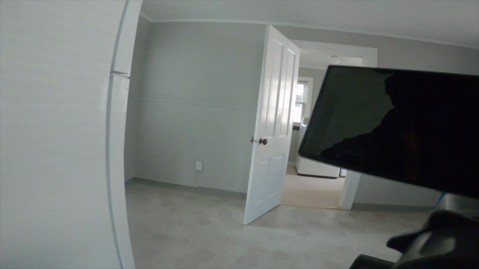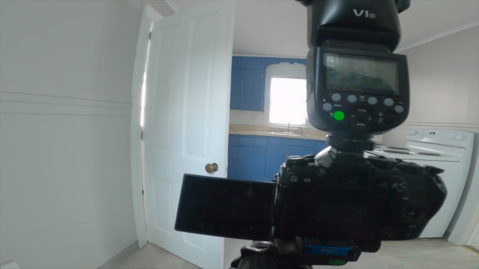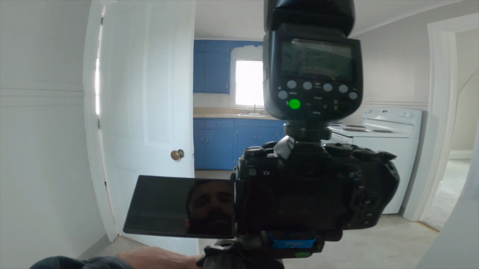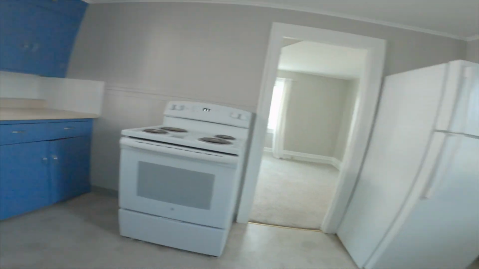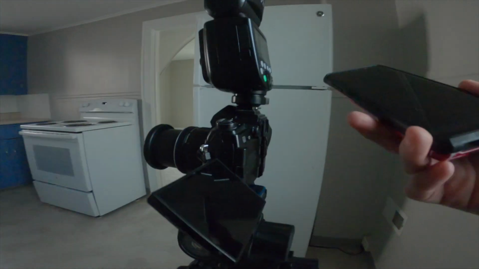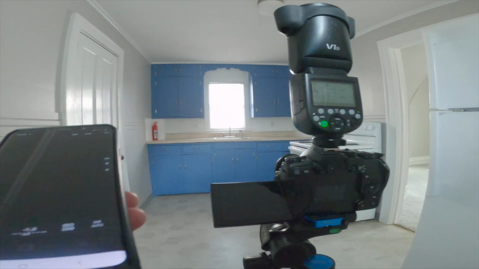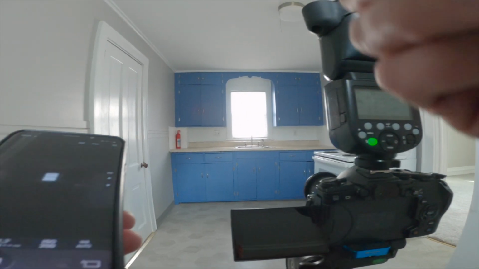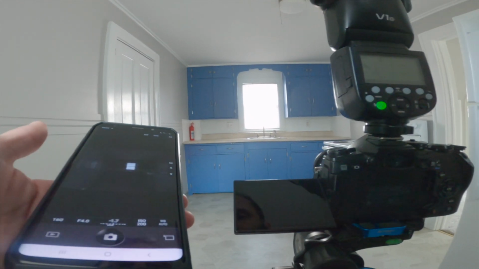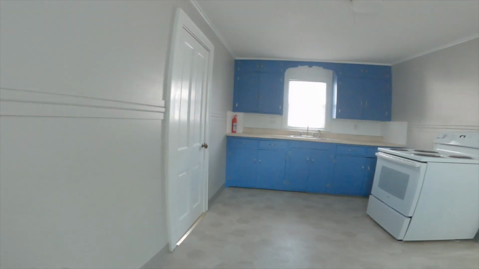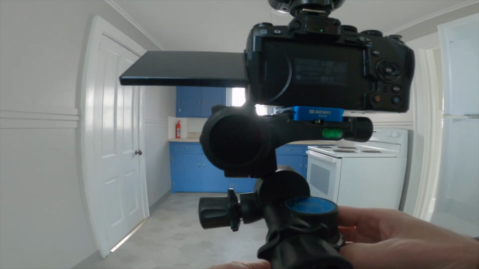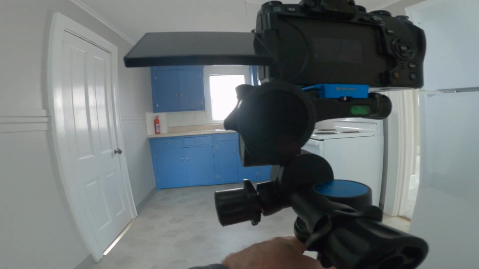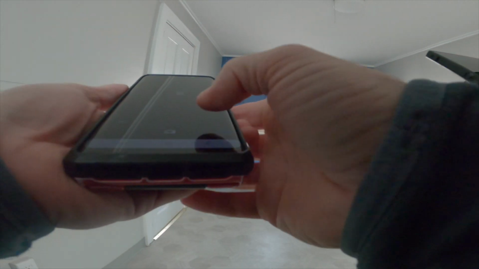All right, do we want to show? Let's see if we need to shut that door. Probably for now. Bring up our live view here. Now kitchens, you're gonna make sure that you're higher than the bottom of the cabinets and you wanna be able to see the countertop.